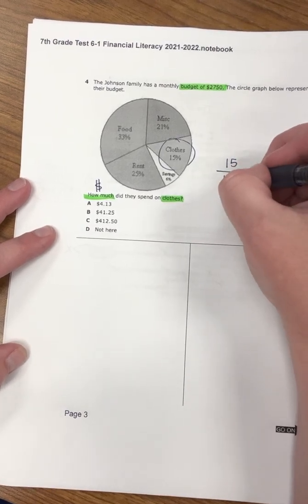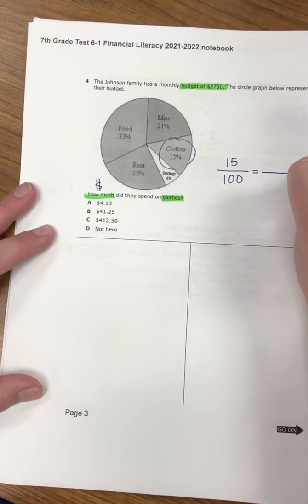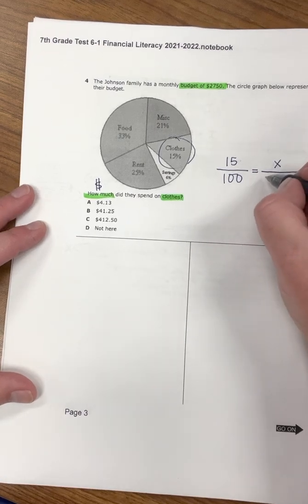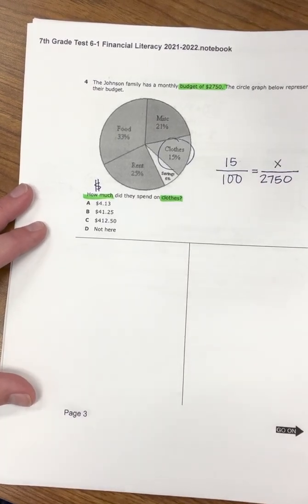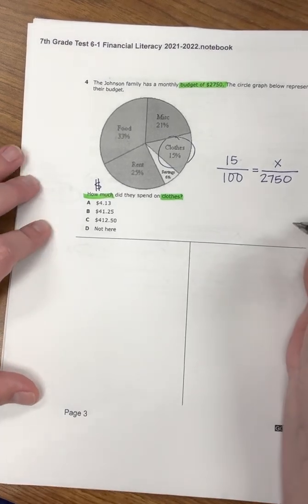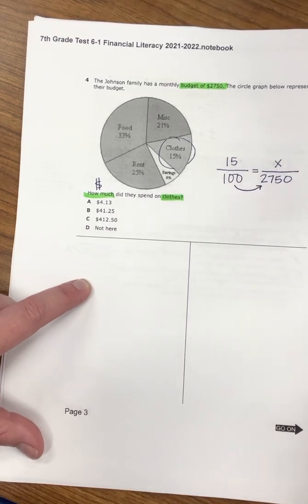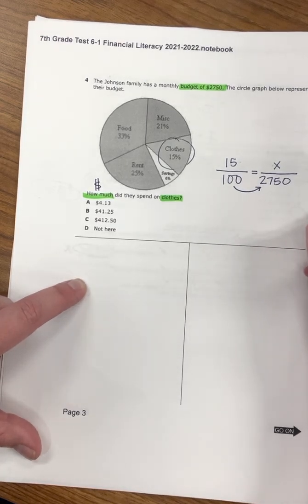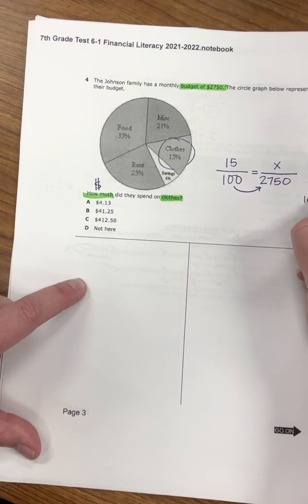15% out of 100%. And then I'm going to be setting up a proportion where I'm missing the part out of the total budget of $2,750. To solve this proportion, I would need to figure out how would I get from 100 to 2,750. If you did not know that, you could divide 2,750 by 100.